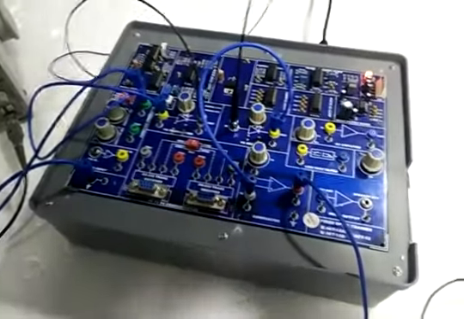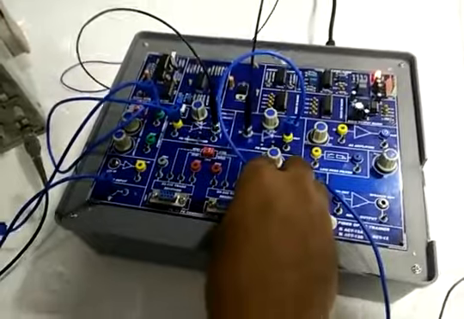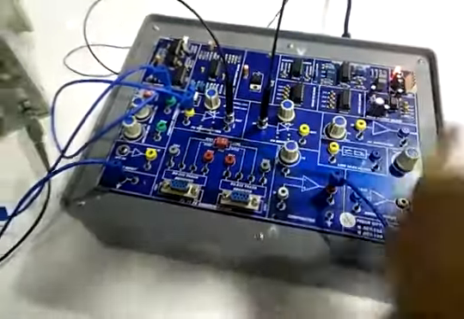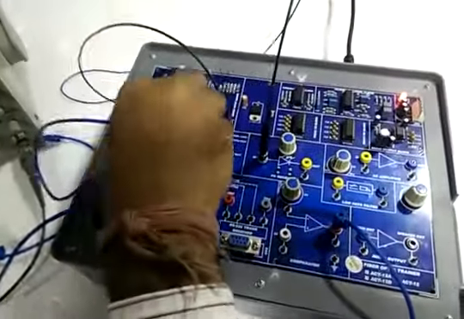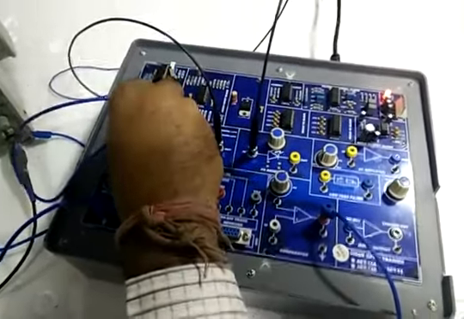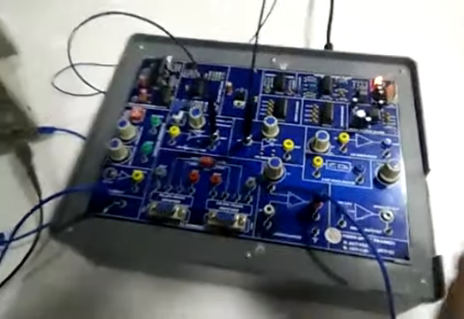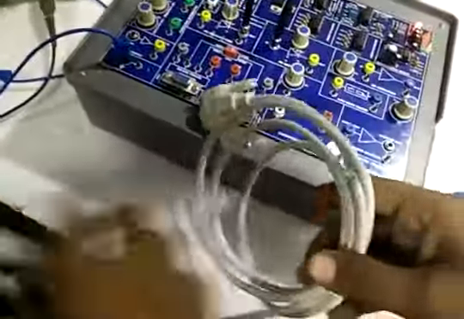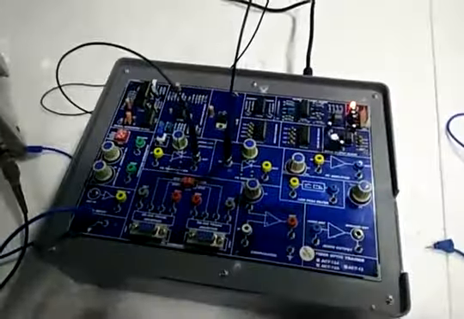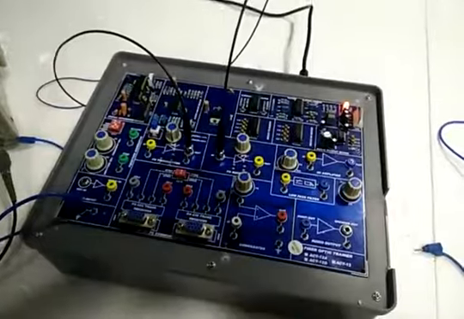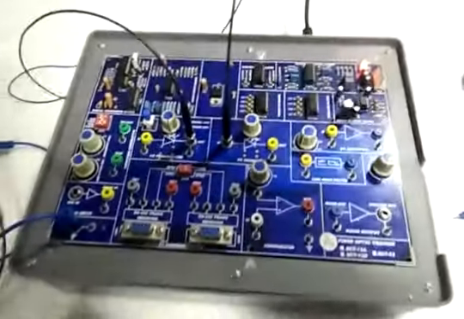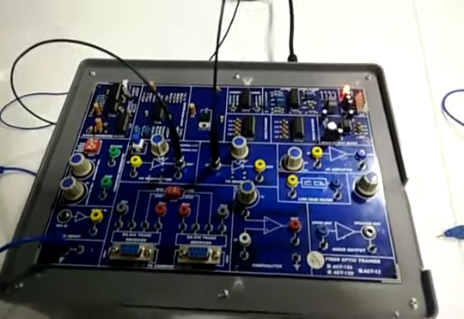Now we will see PC to PC communication on fiber optic trainer. For that we need two separate PCs with HyperTerminal installed in them. With the help of two RS-232 serial cables, follow the procedure given in the manual for PC to PC communication. This way we have completed the experiments related to digital link in fiber optic trainer.